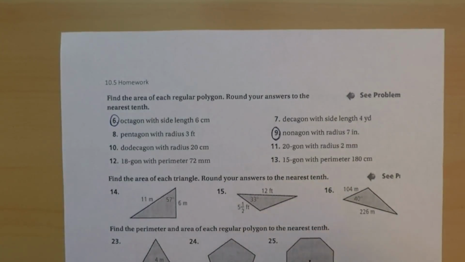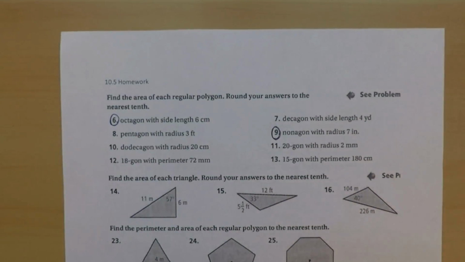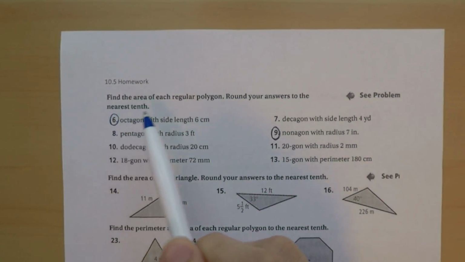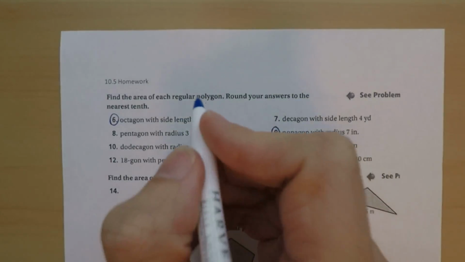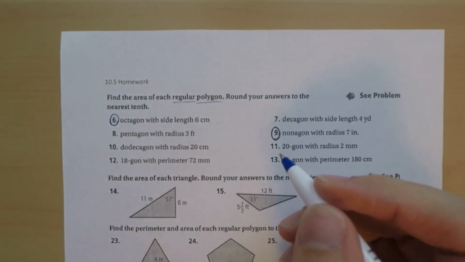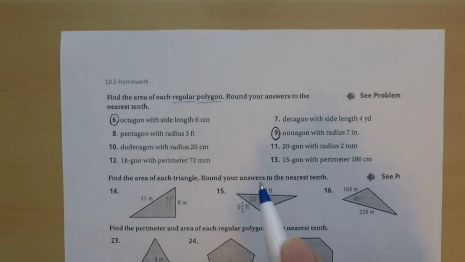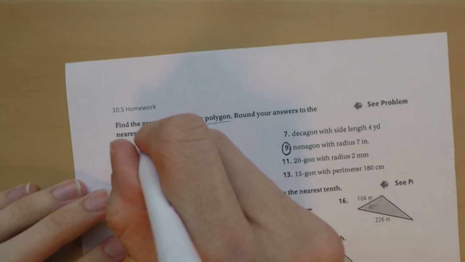What we have here is the 10.5 homework. I'm going to set up number 6 and number 9 to give you guys an example, hopefully help you get started. So the instructions say find the area of each regular polygon. So that's important. So regular polygon. Round your answers to the nearest tenth. So we're rounding. Number 6 says an octagon with side length 6 centimeters.